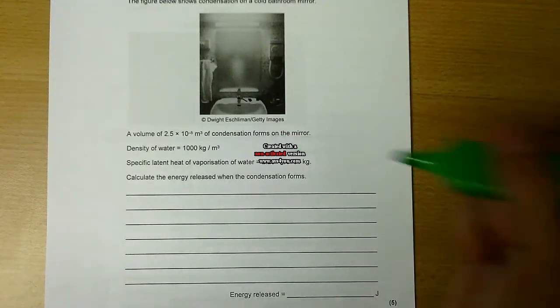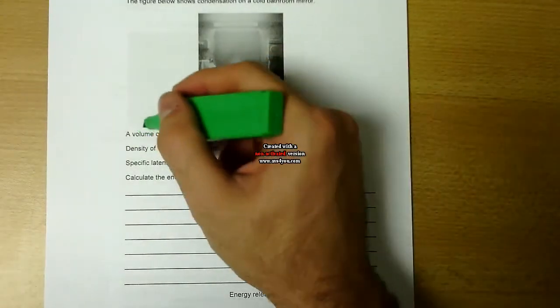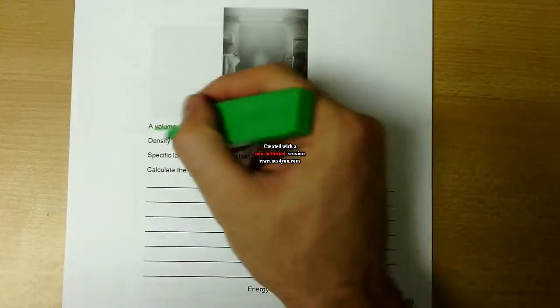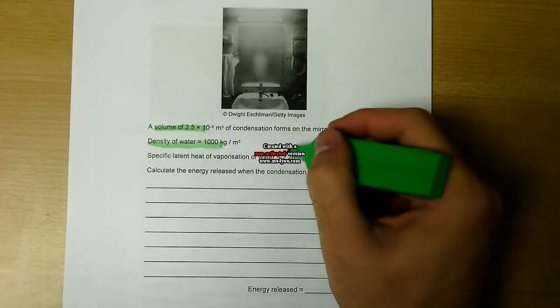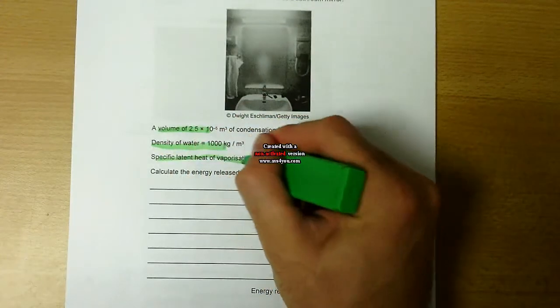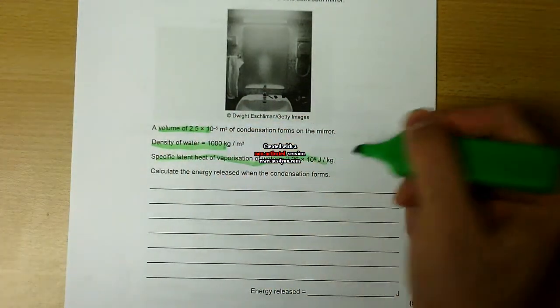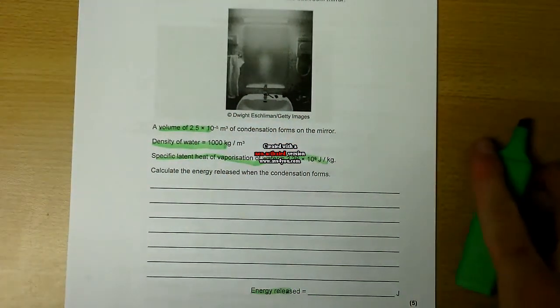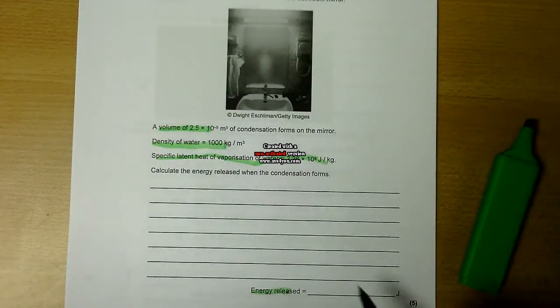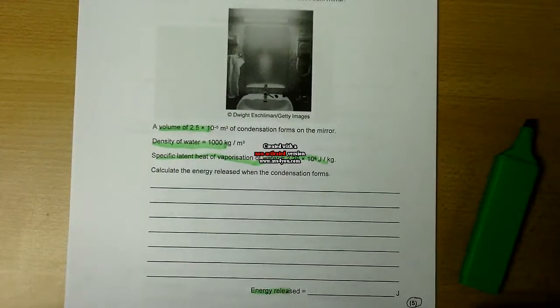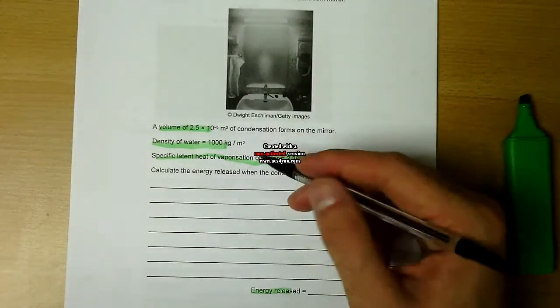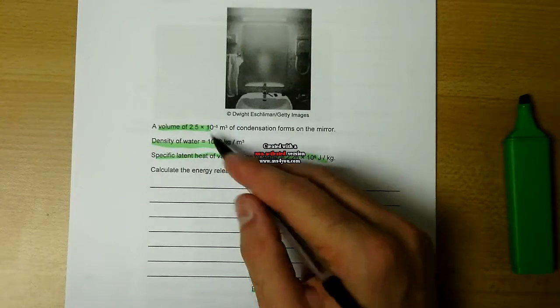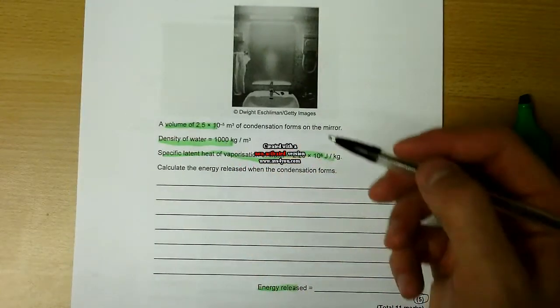So, first thing we need to do is think, what have we got? So we've got a volume, we've got a density, and we've got a specific latent heat of vaporization. And we want to find the energy released. So I'm not going to look at this and try and find the energy. I'm just going to look at it, because it's 5 marks. I know I'm not going to be able to answer this in one go, because it's 5 marks, and that's way too many marks for just one equation. So I'm just going to look and think, what have I got? What can I work out? So I've got a volume and a density, so I could work out the mass. So I'm going to do that.